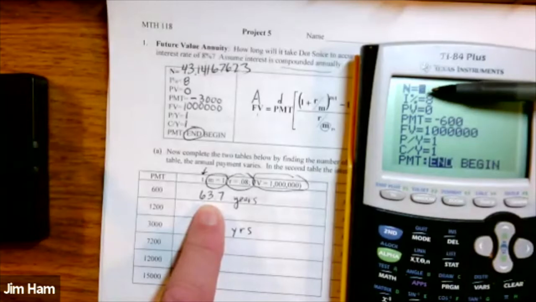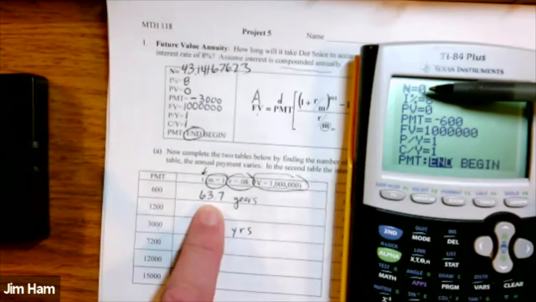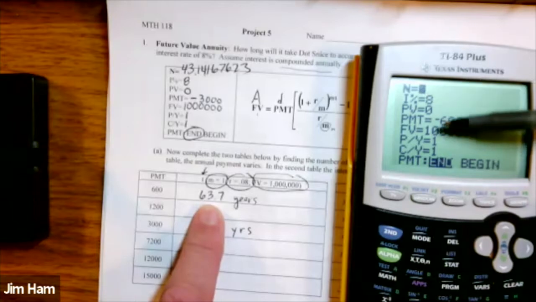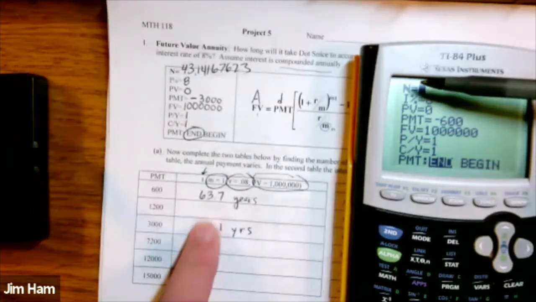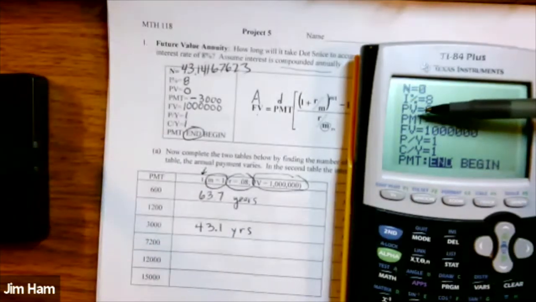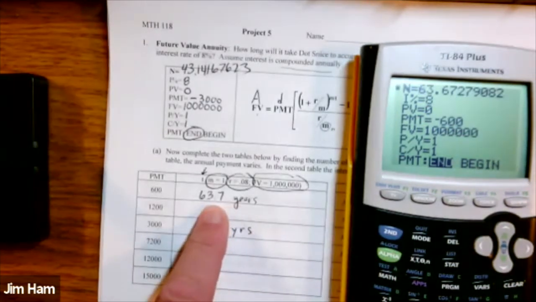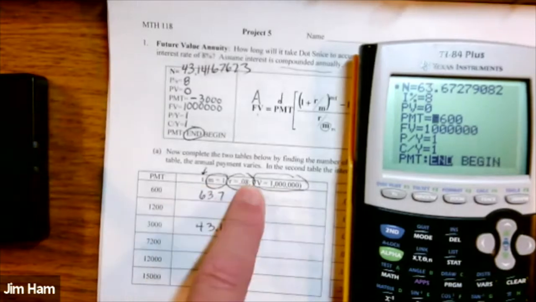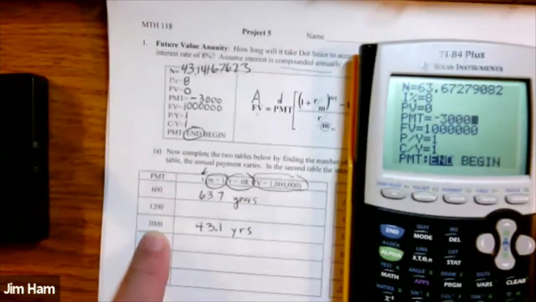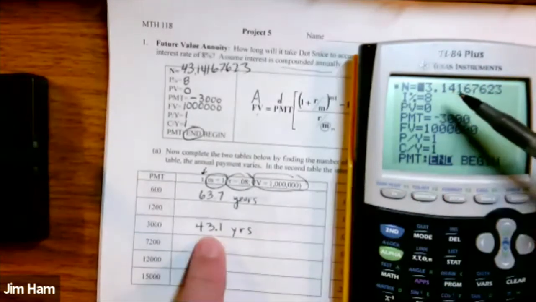All right, so this is how we would calculate the 63.7. It says how long, and the only variable in the TVM solver, and we understand that this one is m times t or little n times t, but we know that the n is 1. So it's 1 times t, and 1 times t is just t. So the n value that we find here is actually the number of years. Alpha, solve, and that's where we got the 63 number. And then over here, we change the payment, and that's it. Those 3 numbers stay the same in this problem. So 3,000, come back up and recalculate the number of years, 43.1.